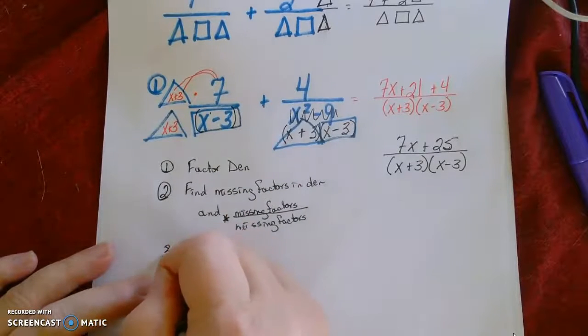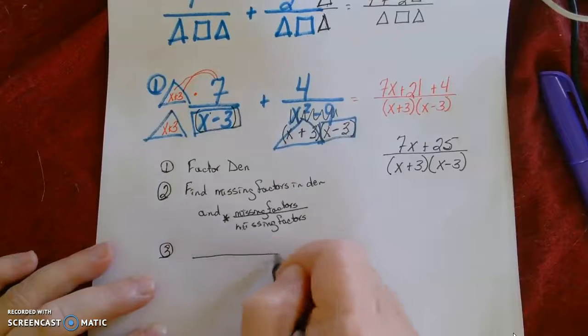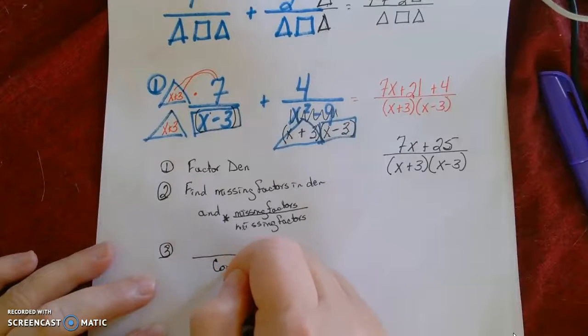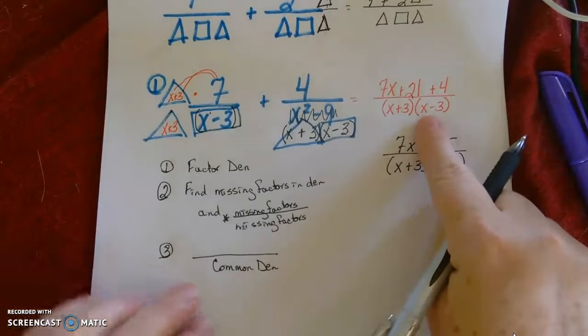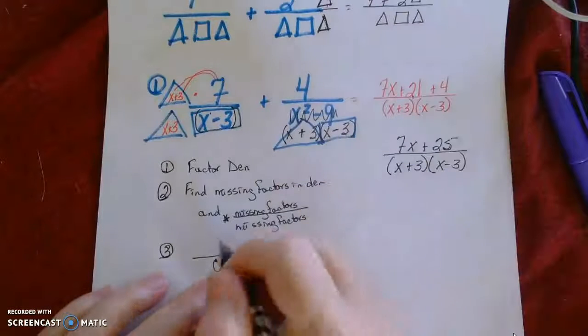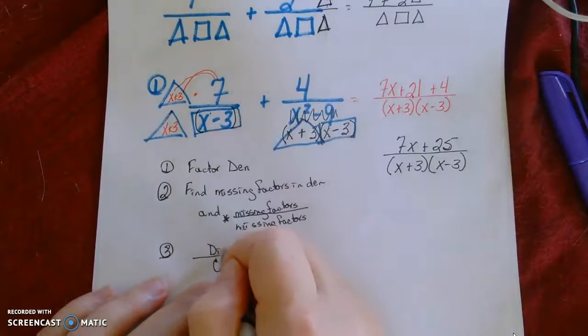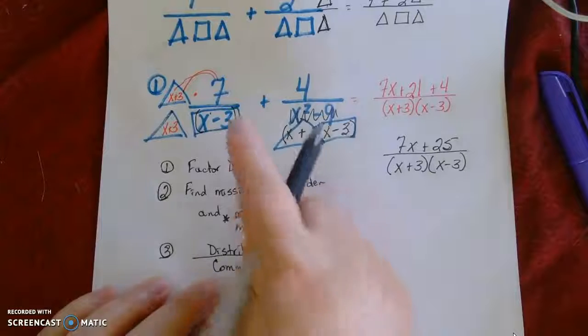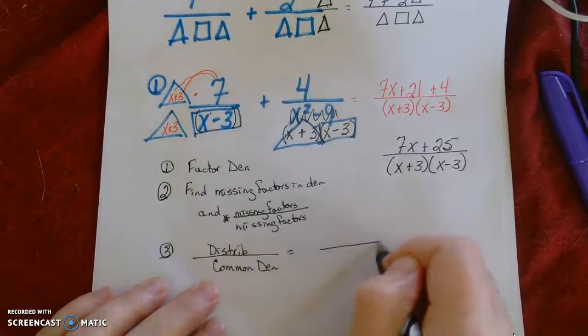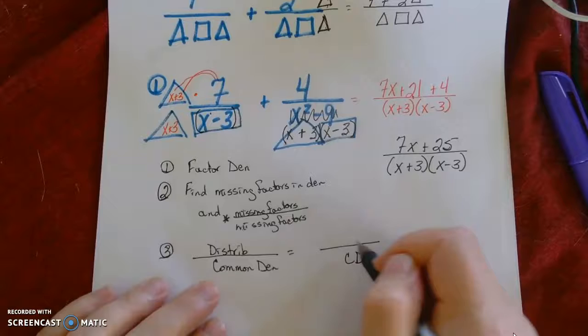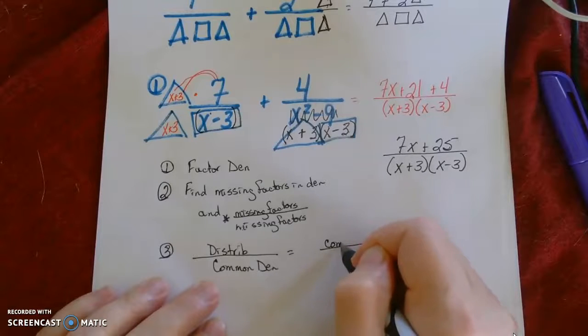So now, step 3, we should have a common denominator. That's what I had over here. And we distribute in the numerator. So now I've got that common denominator, and I'm going to combine like terms.